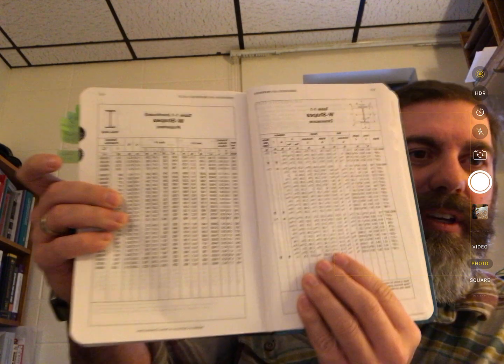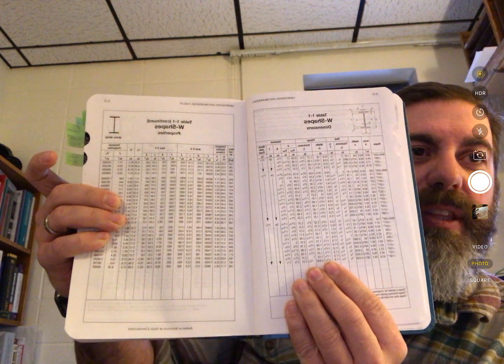In the steel manual under dimensions, DIM stands for dimensions, and if you open it up, you find a lot of tables like this. These are all the sections that AISC and fabricators and mills make. They're all located right in here, and what you find in there is all these different variables, right?